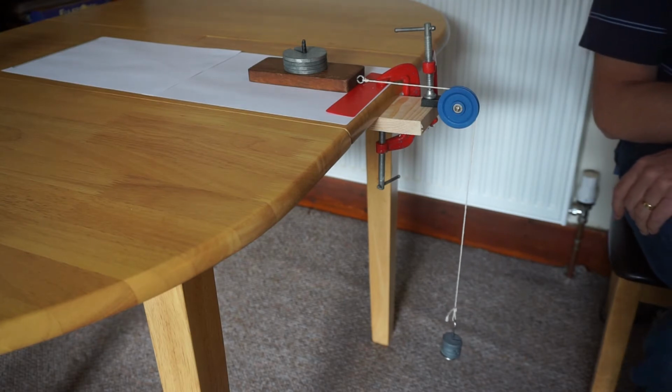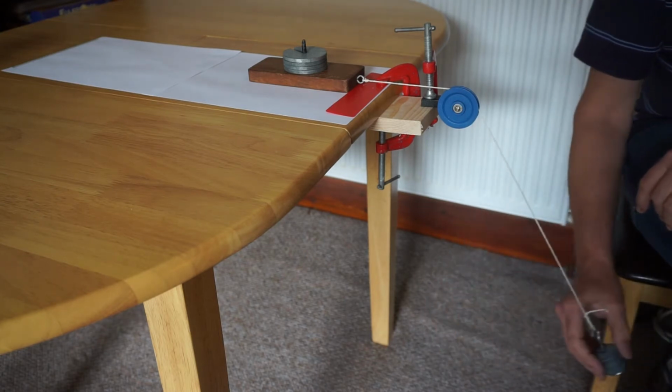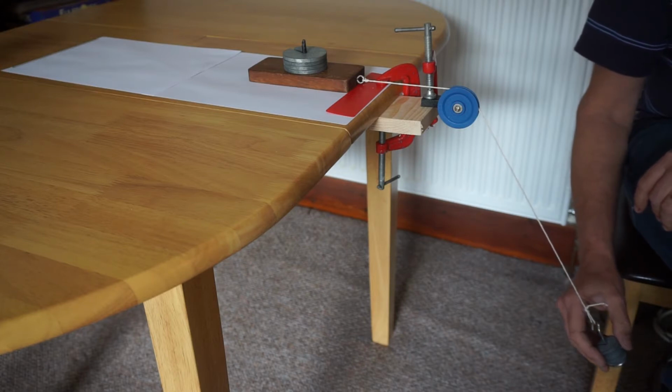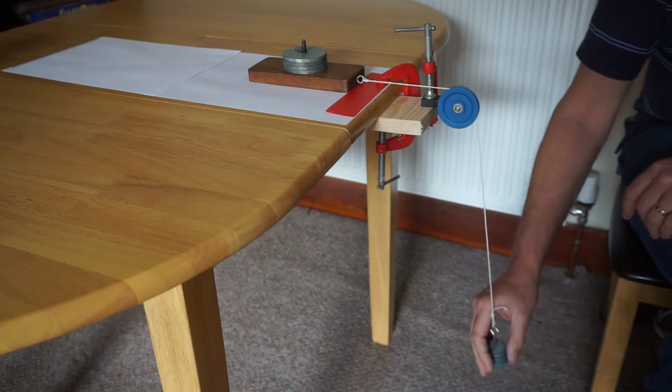The question is how big do we need to make this angle in order to make the block slide in these kind of jerky movements, and why does it slide in a jerky movement rather than a smooth movement?